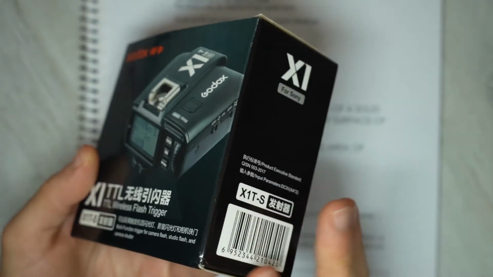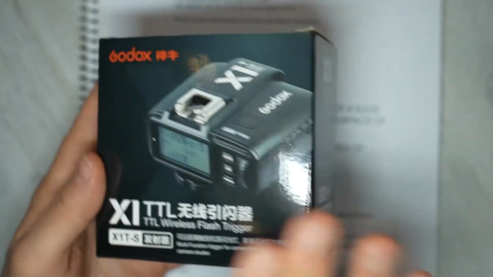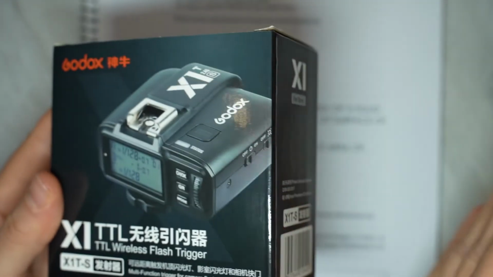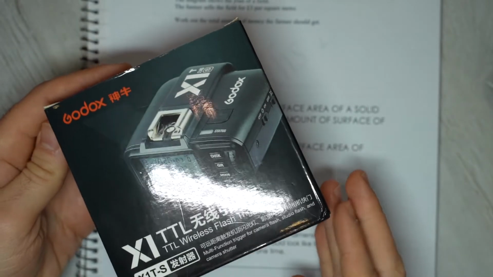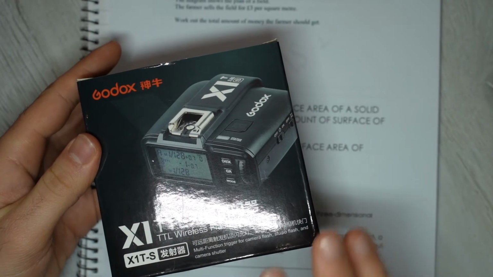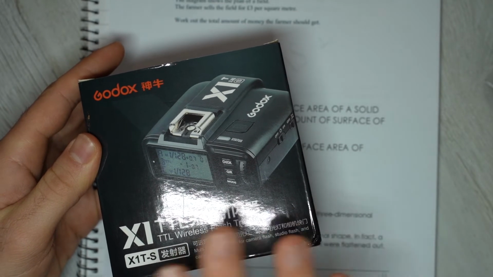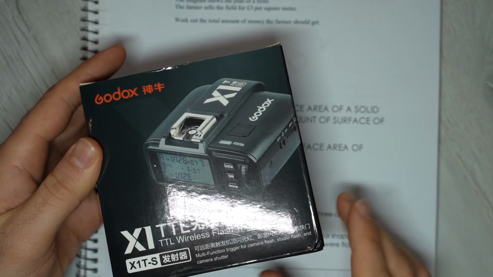Now we know that this cuboid has 6 faces. 1, 2, 3, 4, 5 and 6. So 6 faces in all. And we need to find out the area of all of these faces.